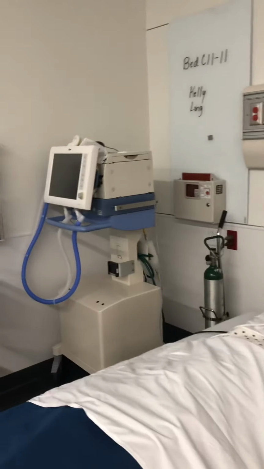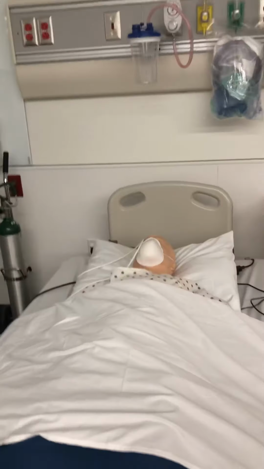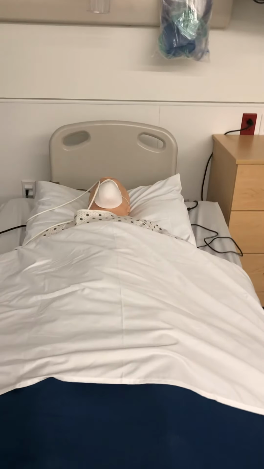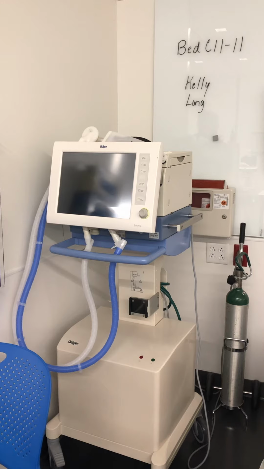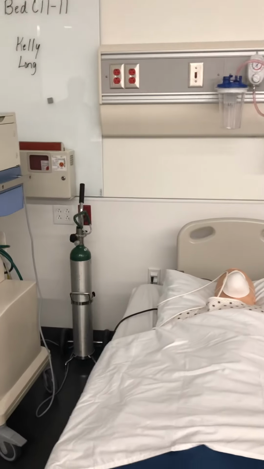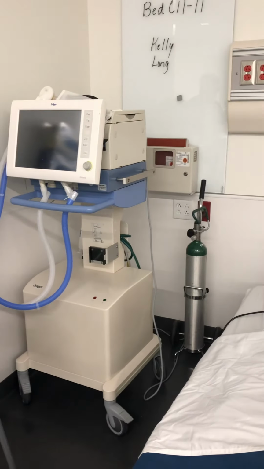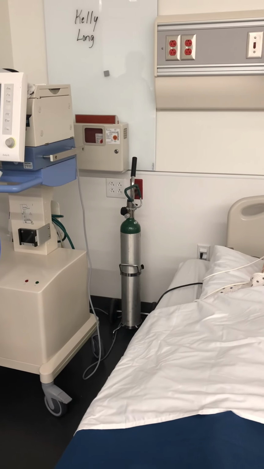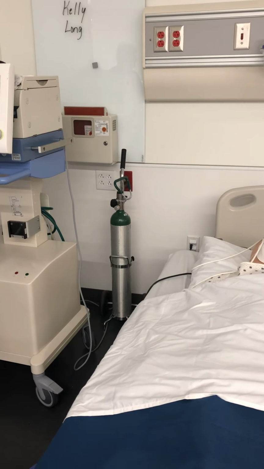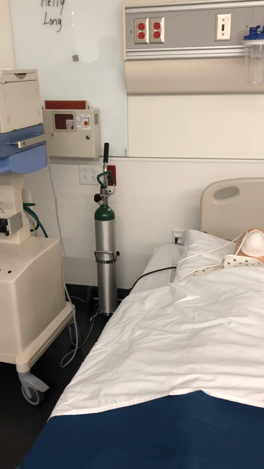We have here a mannequin also who we can have an EKG tracing, a heart rate tracing showing up on the monitor. We have a ventilator so that the students can learn how to control those and set those for if they were working in an intensive care unit. We also have oxygen, so the students can learn how to attach oxygen and administer oxygen to a patient.